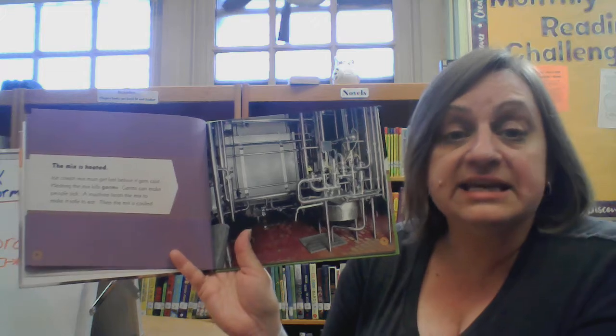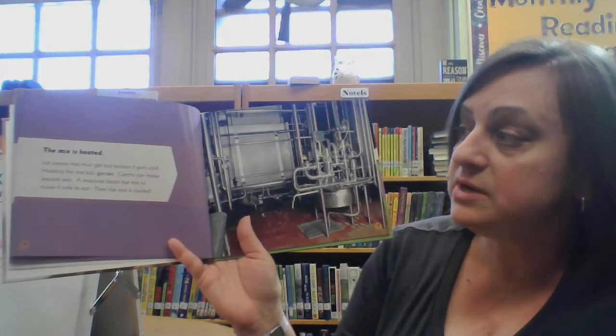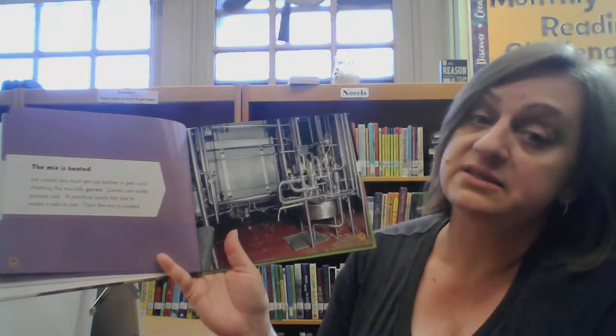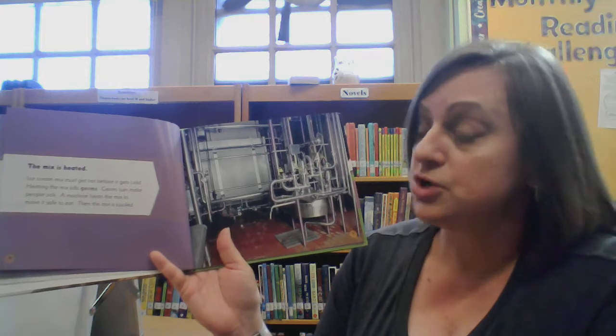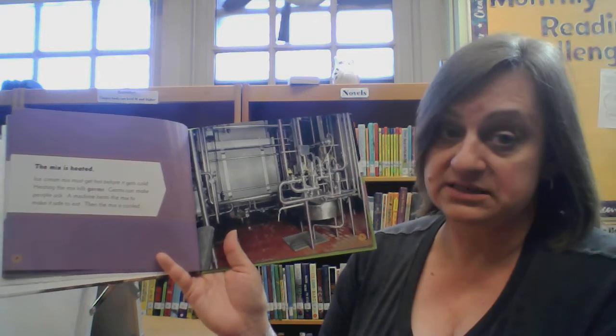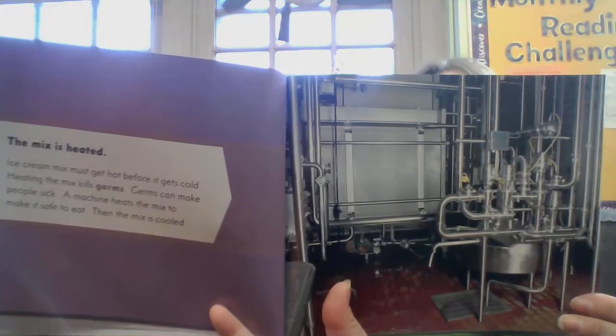The mix is heated. That happens to a lot of stuff when it's made. Ice cream mix must get hot before it gets cold. Heating the mix kills germs. Germs can make people sick. A machine heats the mix to make it safe to eat. And then the mix is cooled.